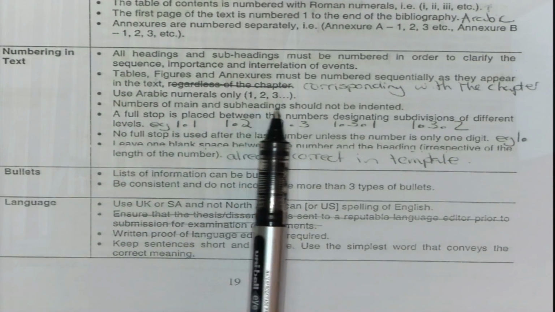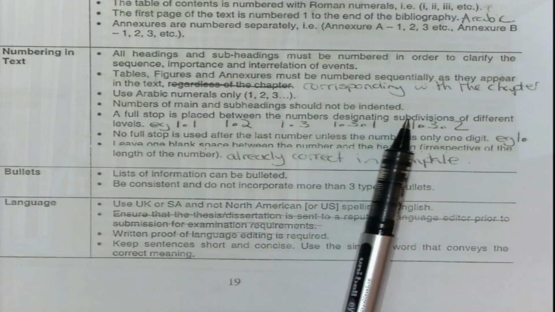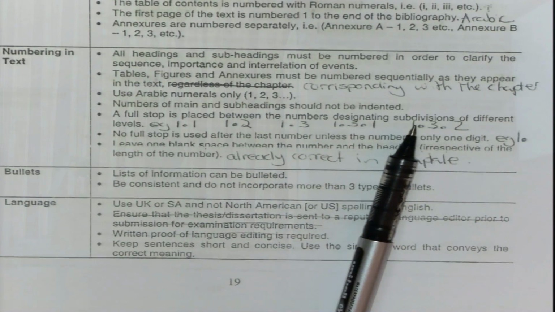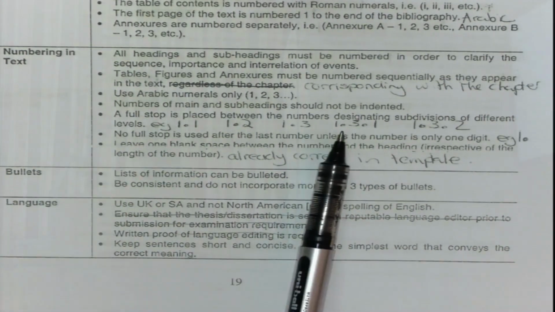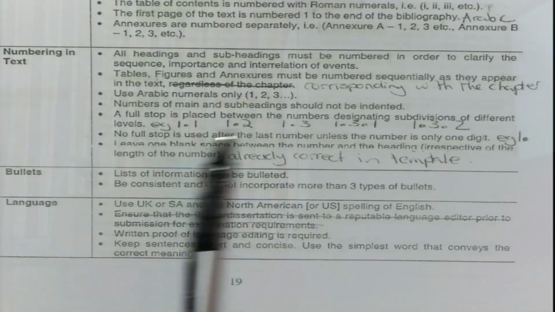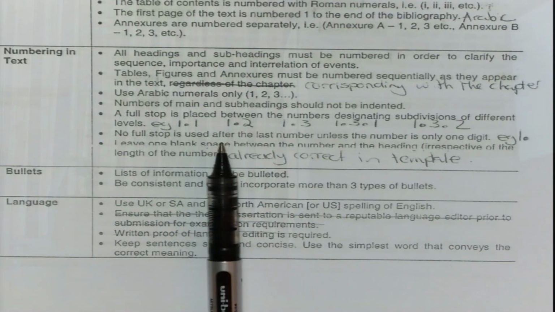Numbers of main and subheadings should not be indented. Do you know what indentation means? You must not move it away to the inside. Okay, don't tab. Let me show you again on my learner guide.